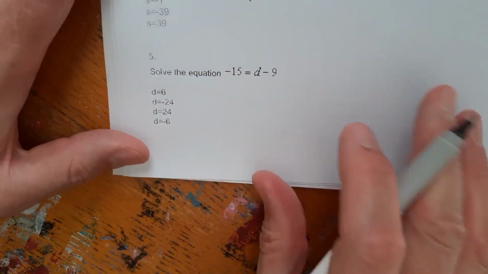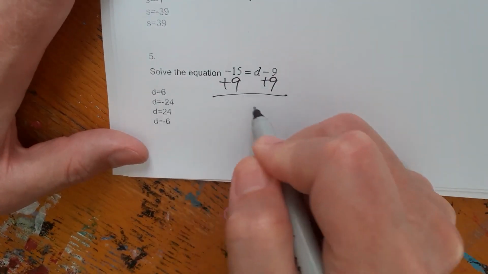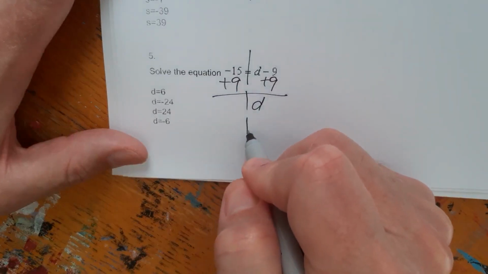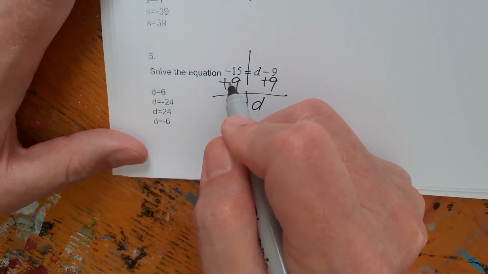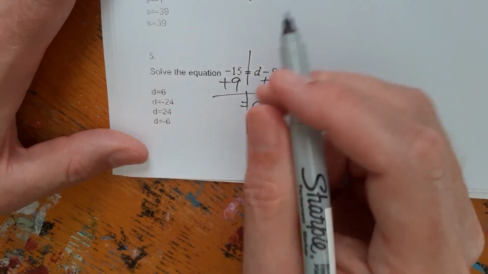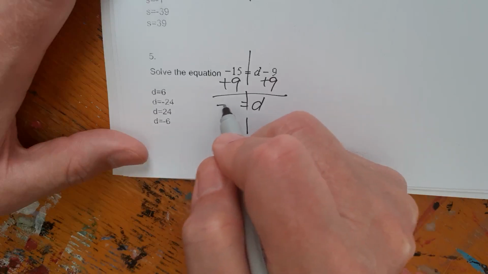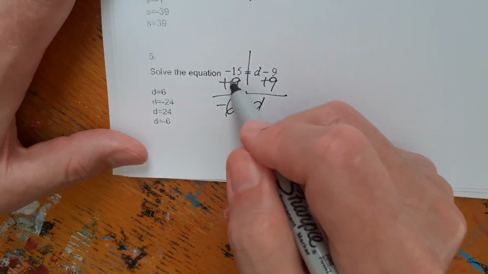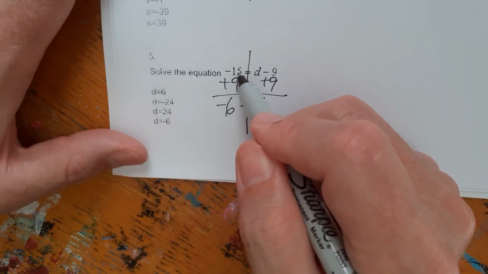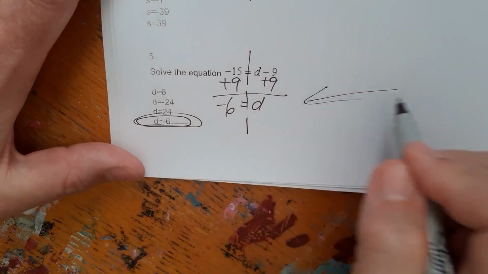There we go. Okay, so the equation, d minus 9. Let's add 9 to both sides. We still have a d on the right. There's a center line right down here and equals here. As long as I do the same number on both sides to remain balanced, negative 15 plus 9 will leave us with, I'd like to say negative 6, right? So I think it's negative 6. So let's see. Add 9 to both sides. And it's going to be a negative 6. I think it should be negative 6 here.